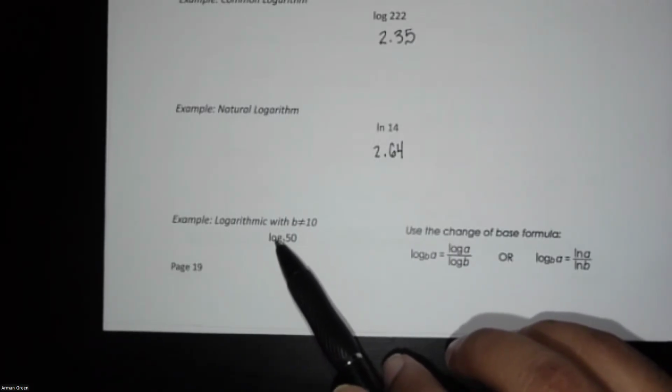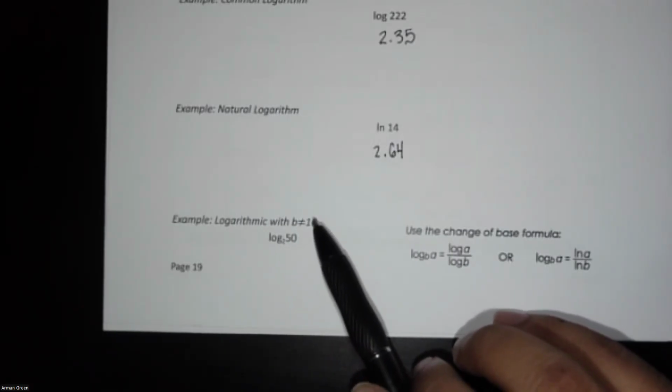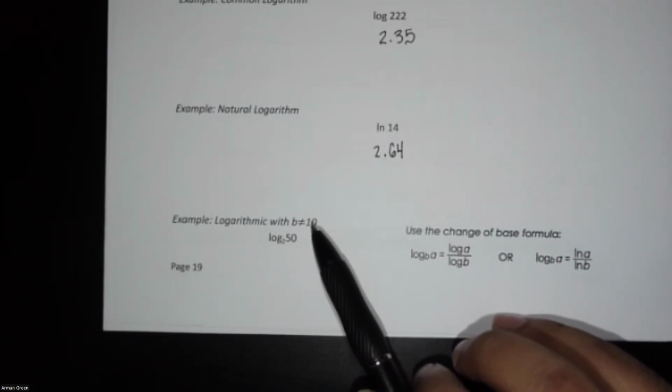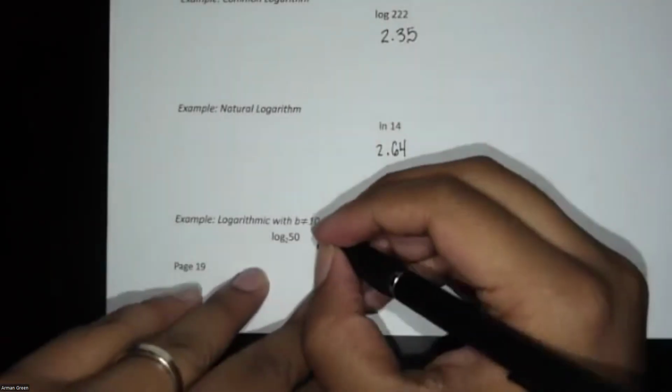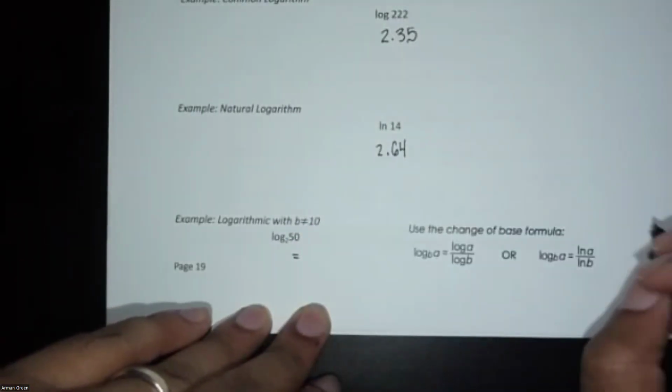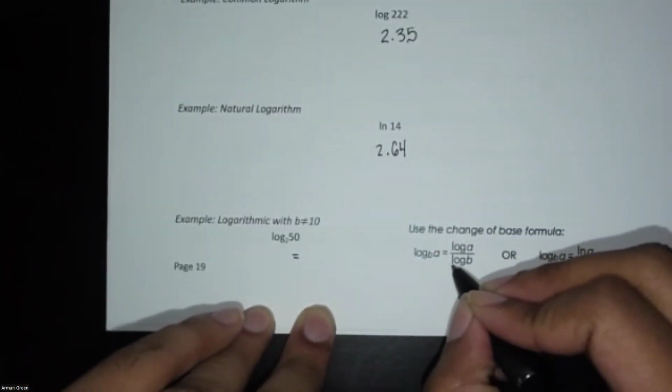Okay, if you have a logarithm with a base that is not equal to 10, all right, there's one additional step that you have to do in order to get to your answer. All right, so what you want to do, we're going to follow this right here.